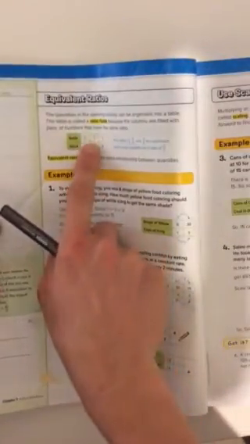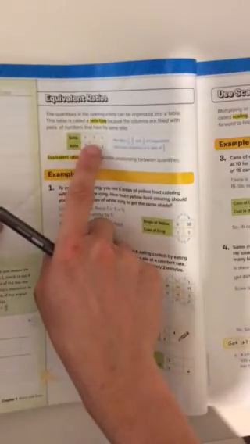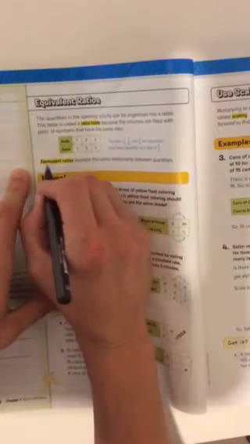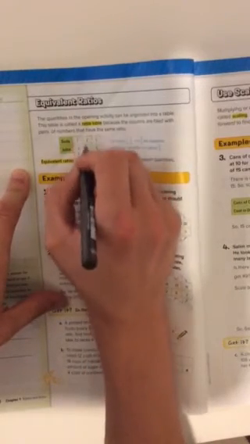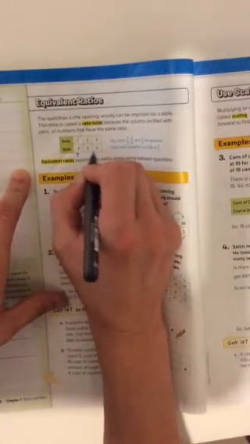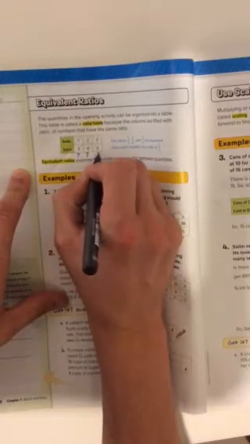Alright, so in this video I'm going to be talking about right around page 40. This is lesson 4, and we're going to be using ratio tables. This is a ratio table. These are all equivalent ratios, which means it's the exact same ratio written 3 different ways.